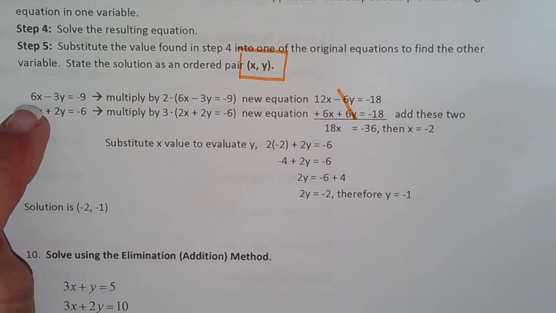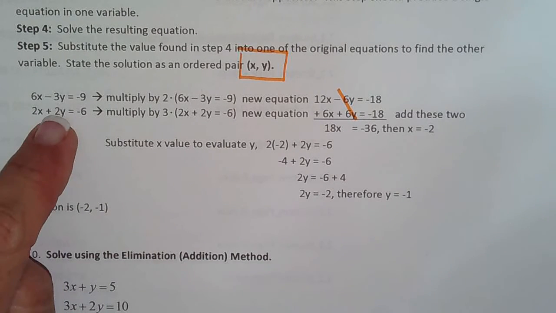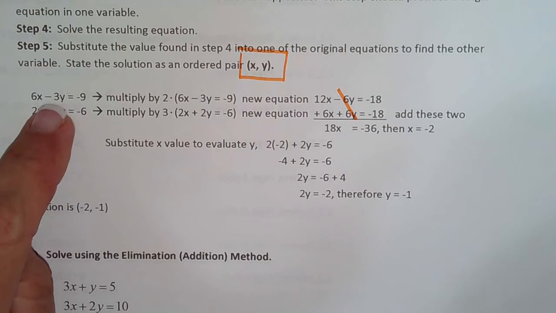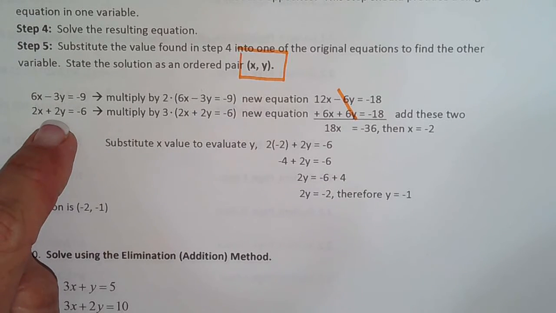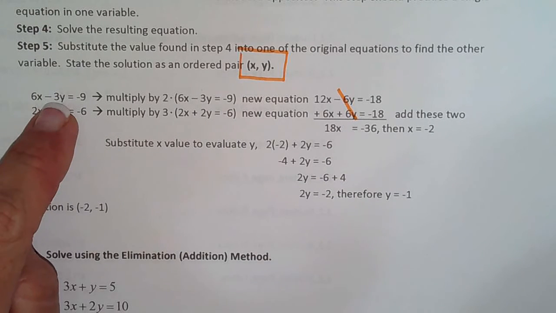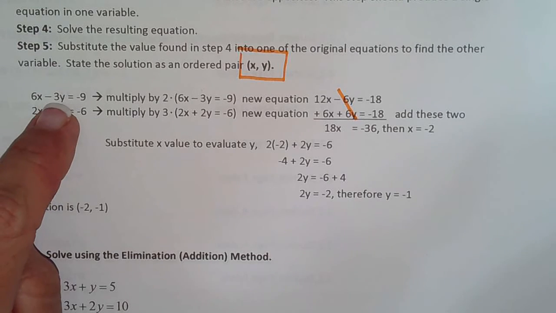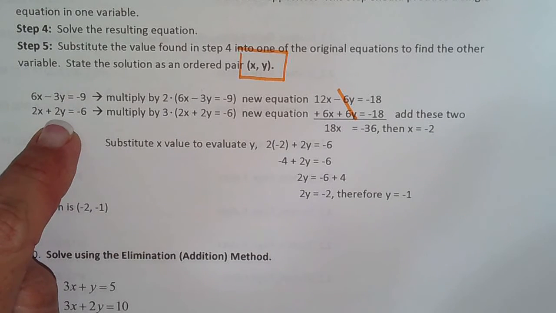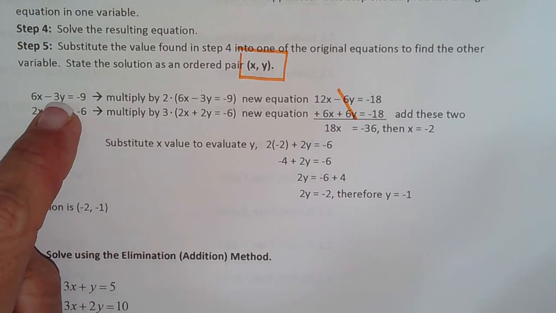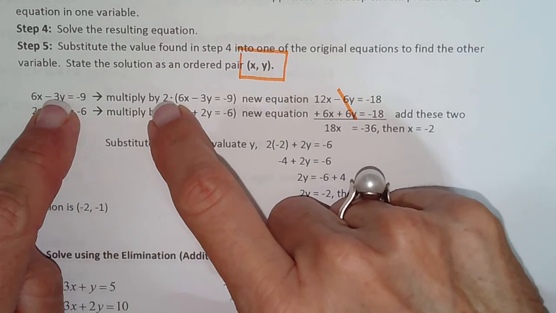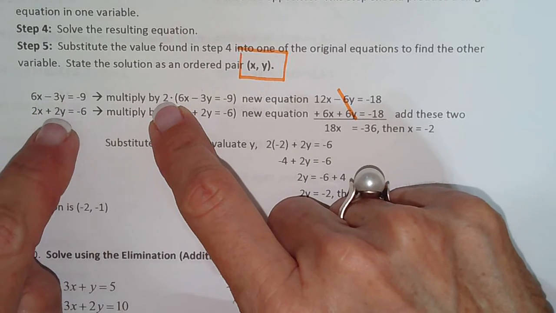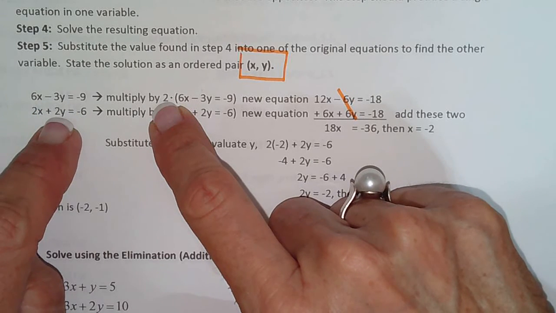So on this one, I'm choosing to get the y's to cancel, and I chose that because they already have opposite signs. So I need one to be a number and one to be the opposite number. So in my head I go, what do 3 and 2 go into together? Oh, 3 and 2 both go into 6. So how can I make this -6? Multiply by 2. How can I make this +6?